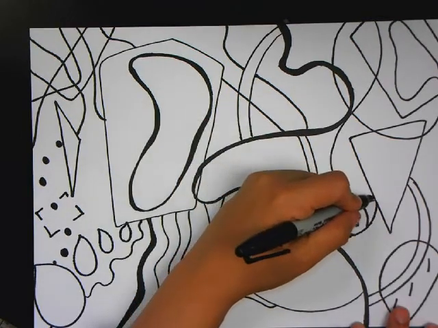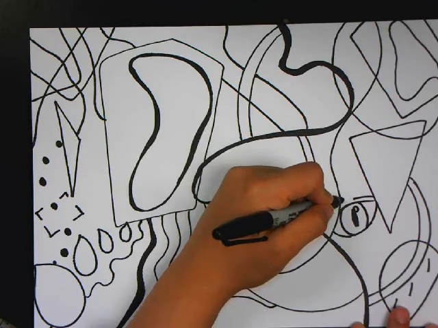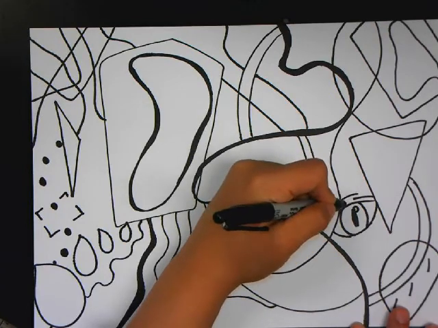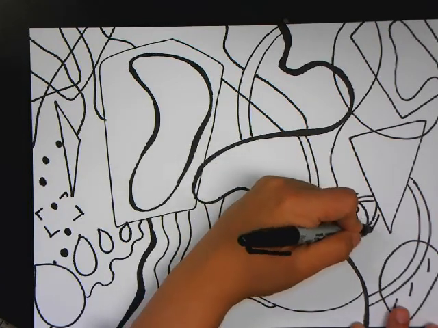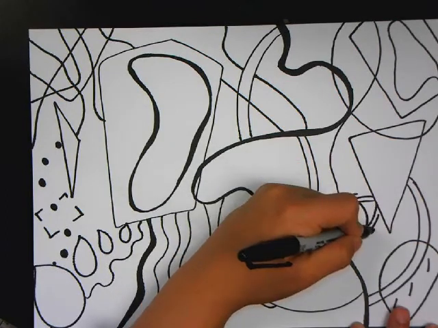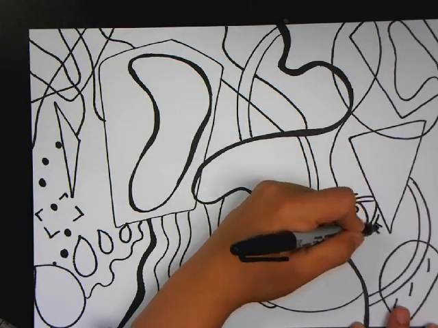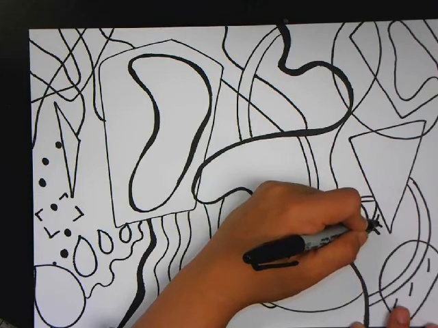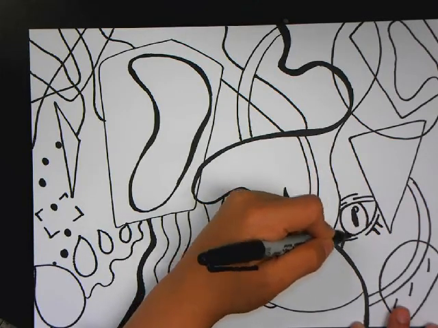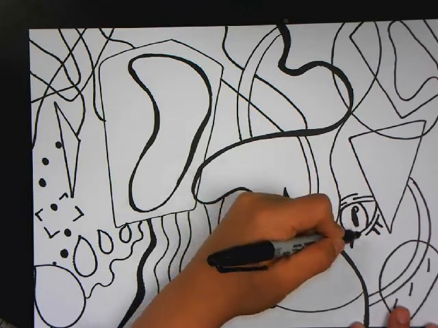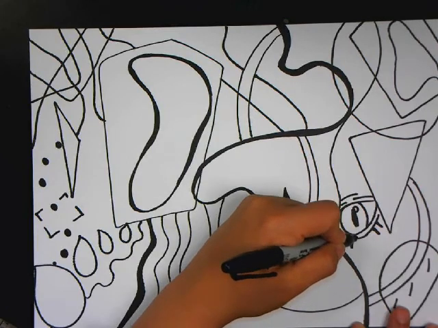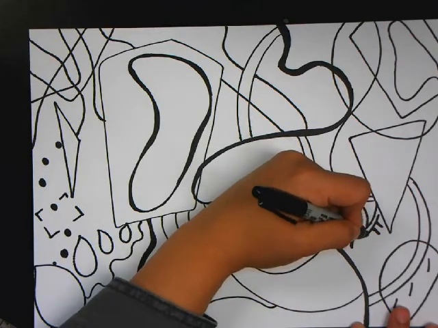Your diamond can be a diamond shape, or it can be the suggestion of a diamond, or it can be an abstract eye. You can make your eye as abstract as you want it. I'm going to put some lashes on mine.